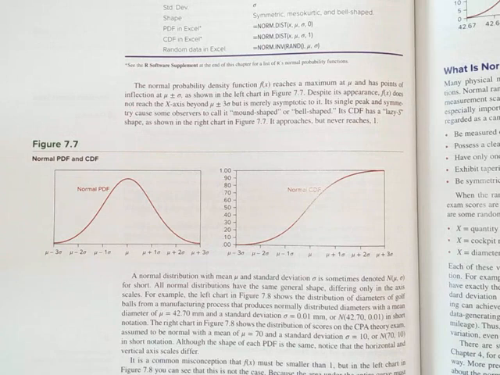It's strictly scaled in terms of the average and standard deviation. So regardless of what the mean is, regardless of what the standard deviation is, I'm going to get this bell shape.